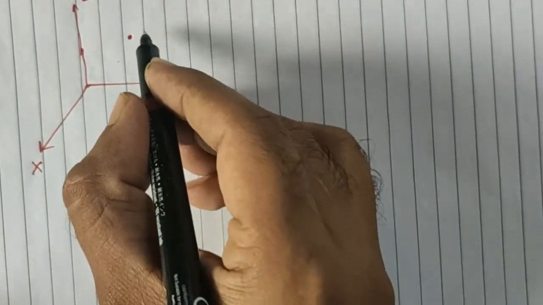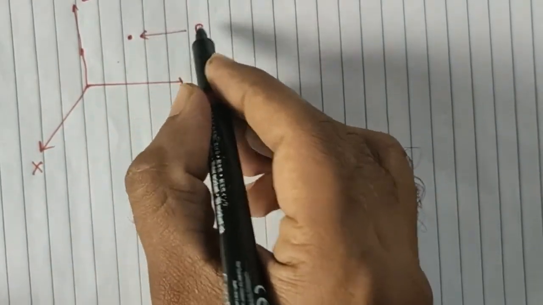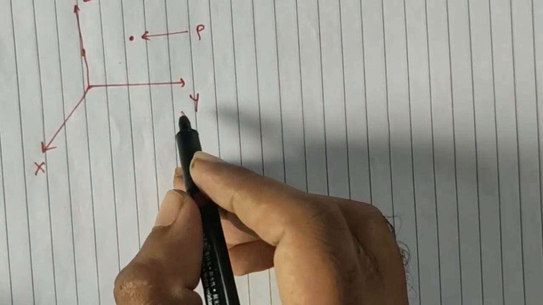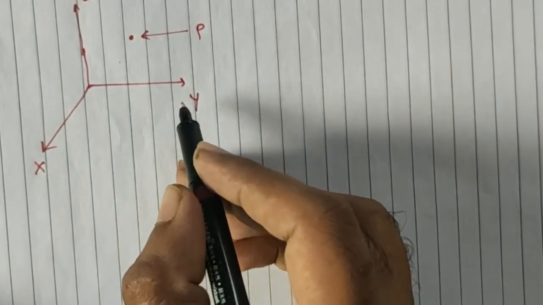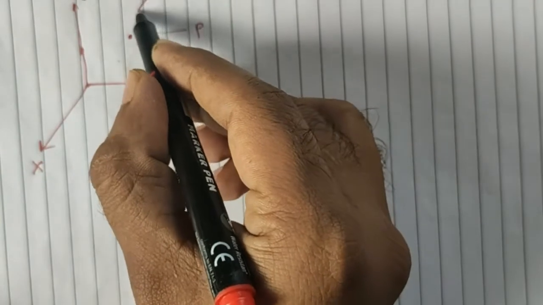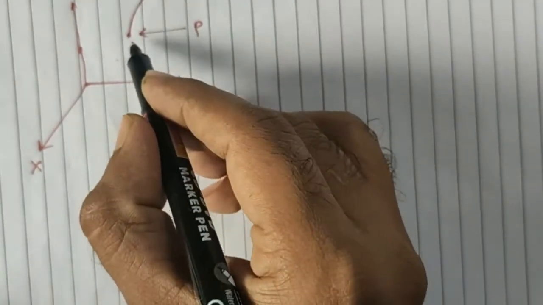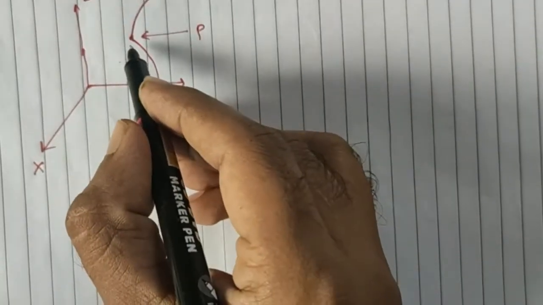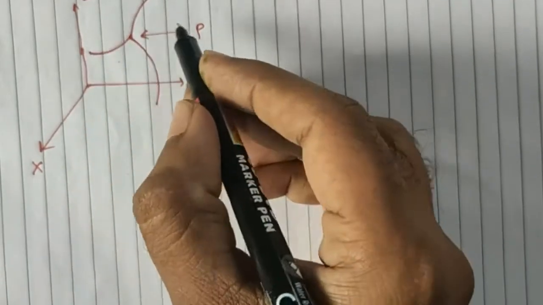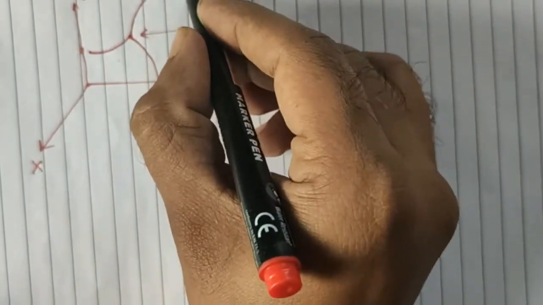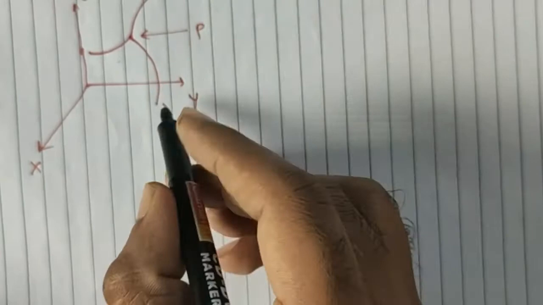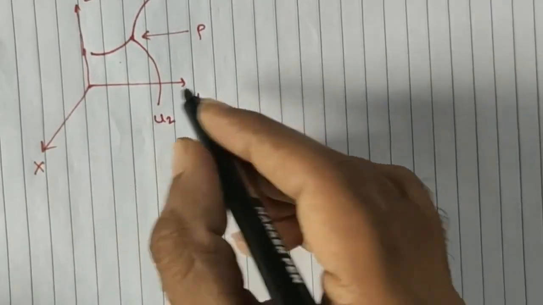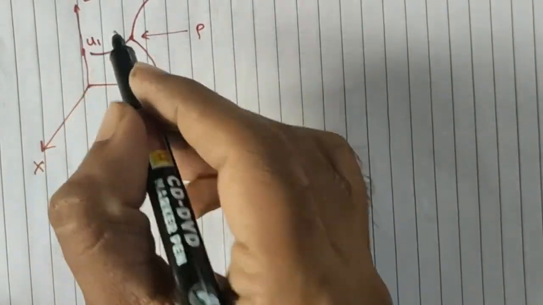This is some point P. In a curvilinear coordinate system, there will be coordinate lines. This is one coordinate line, this is another coordinate line, and this is a third coordinate line. This is the u3 curve, this is the u2 curve, and this is the u1 curve.